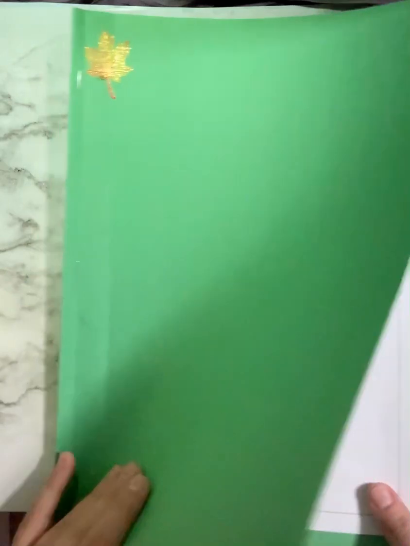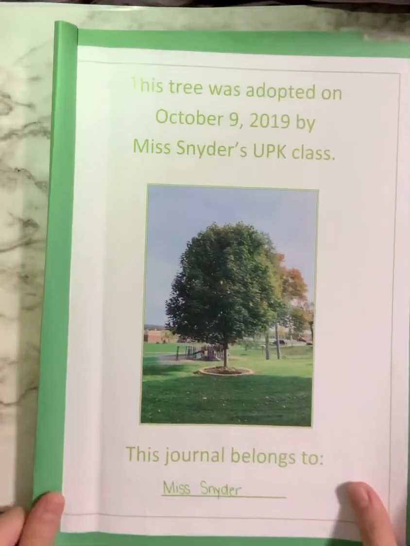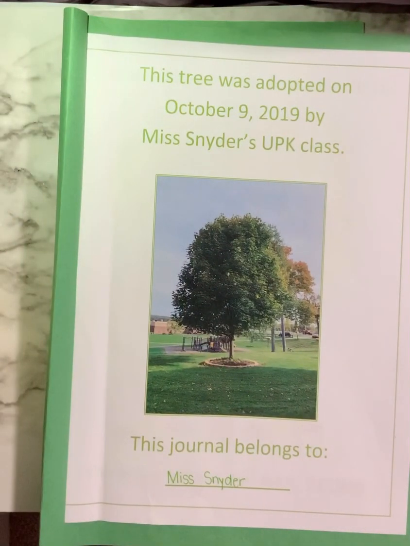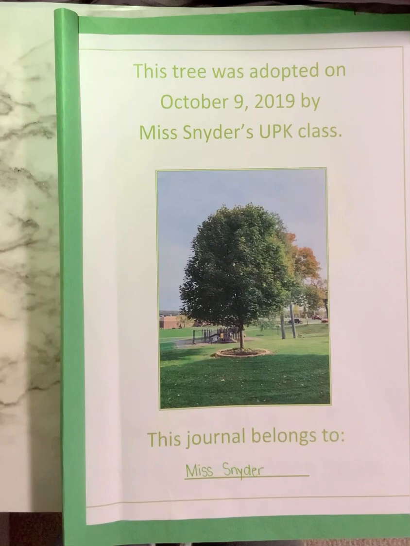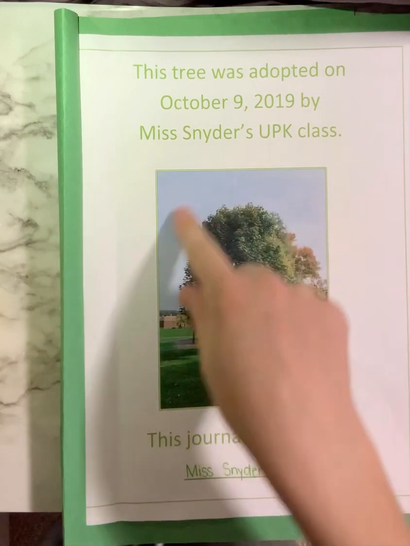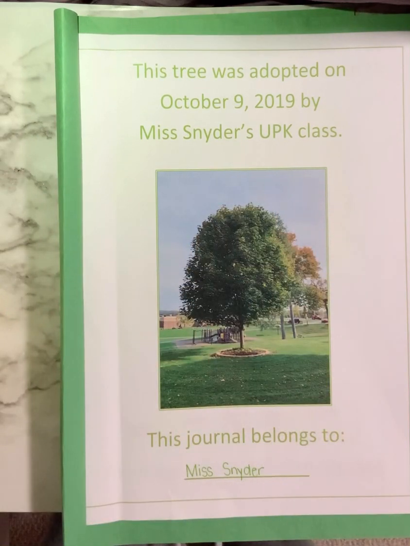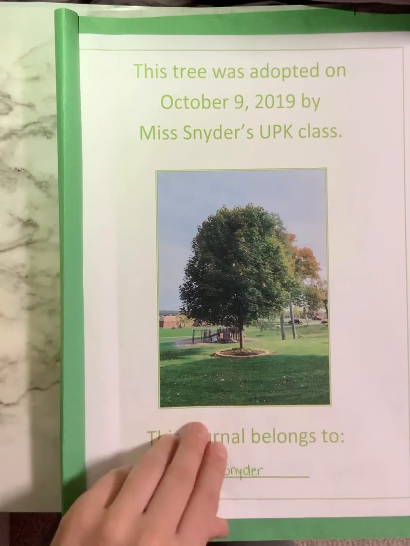Let's open up to the first page. It says, this tree was adopted on October 9th, 2019 by Miss Snyder's UPK class. Here's the tree at the end of the summer season. It still has most of its green leaves and not many had fallen yet. Right around this time of year when we first observed our tree, I had all the kids make a prediction about what color they thought the leaves would change in the fall. And then we did the first part of the next page.